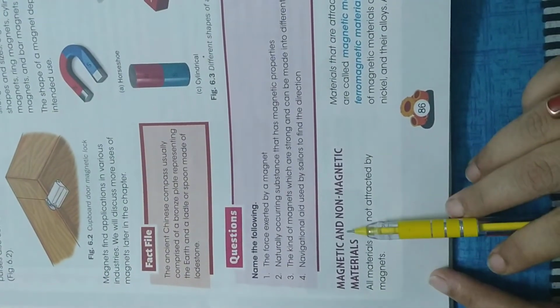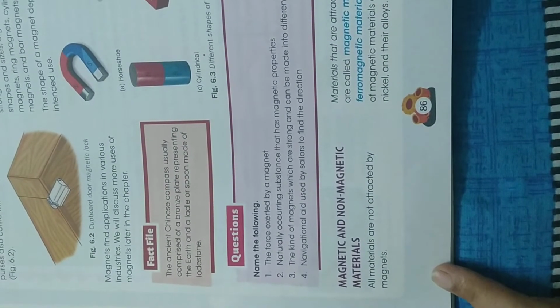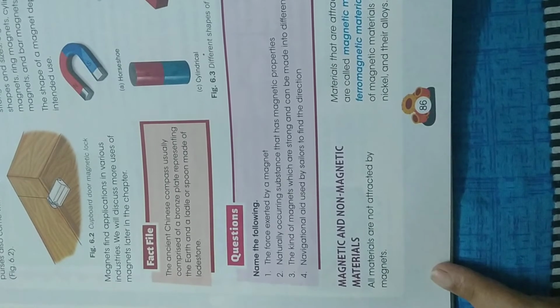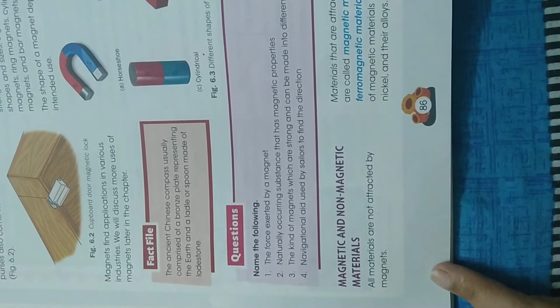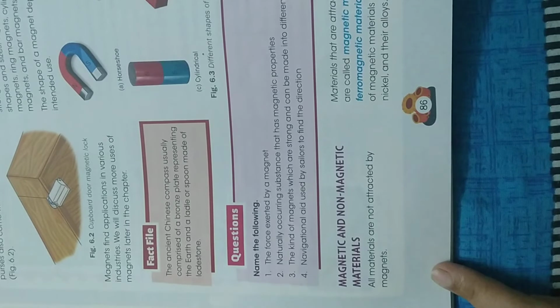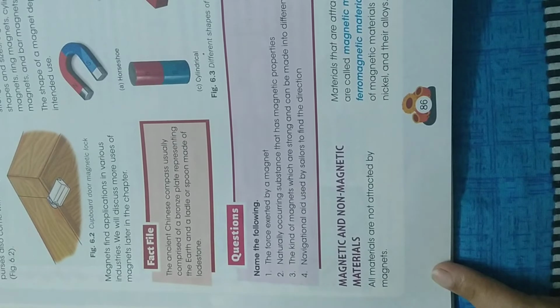shape. Now what are magnetic and what are non-magnetic materials? It is very simple. The materials that get attracted by a magnet are known as magnetic materials, and the materials that are not attracted by a magnet are called non-magnetic materials. Now which things are attracted by a magnet? There are only three things: iron, cobalt and nickel. Objects that are made up of these three things are the only ones attracted by a magnet.